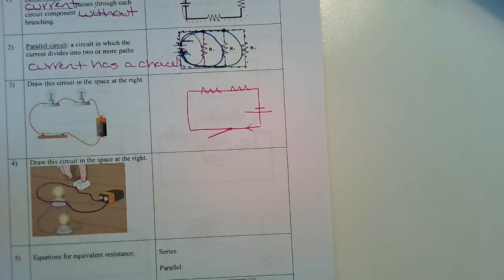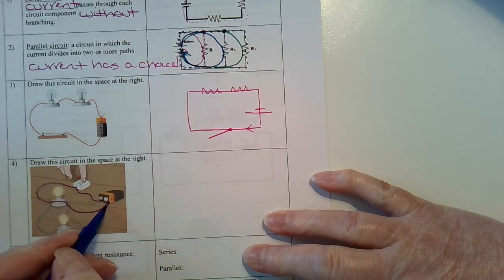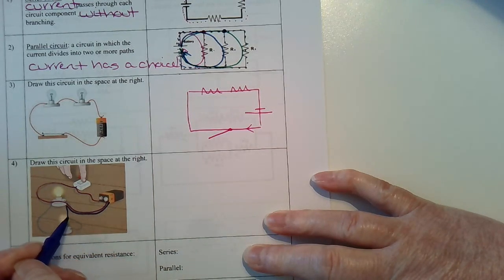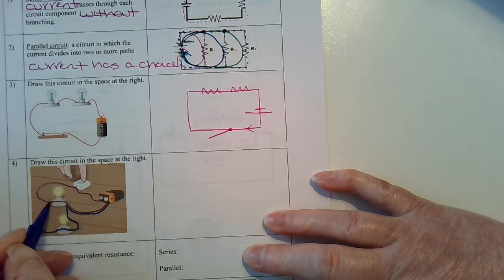But I also see that somebody could do this. They could come out of the battery. They could, instead of going through that first light bulb, have gone through this.